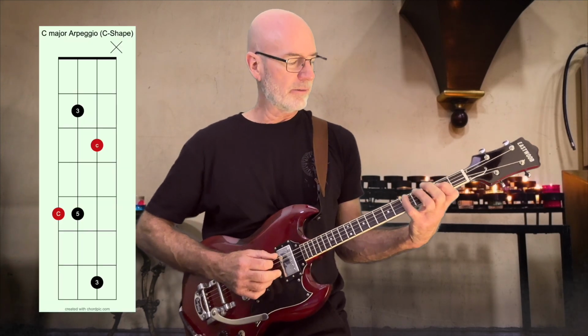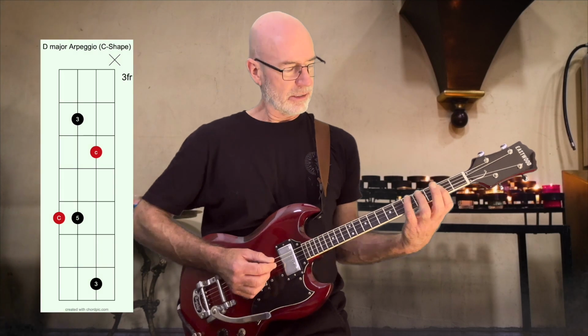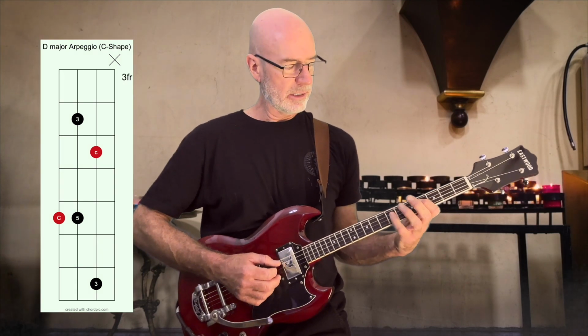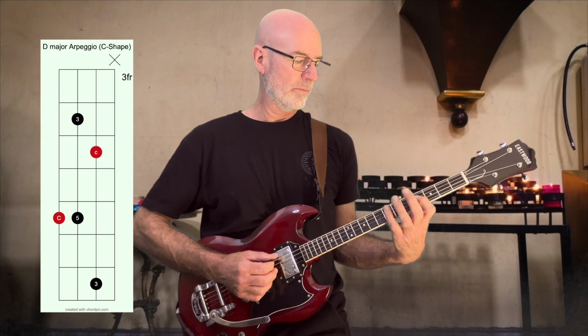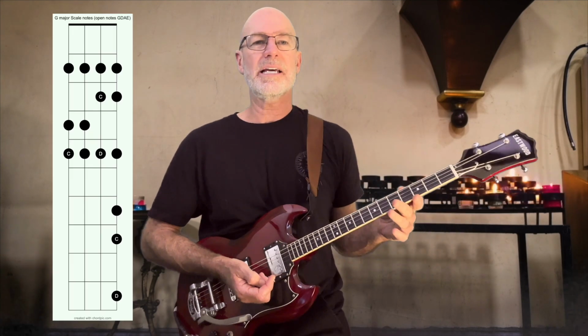I'm going to start my solo idea by just doing the arpeggios of the C major chord, and if you remember, they're right here. And the D, just slide it up one step. And then after I do that a couple of times, I'm going to just play in the G major scale, mostly down here in the first position, as an introductory lesson.